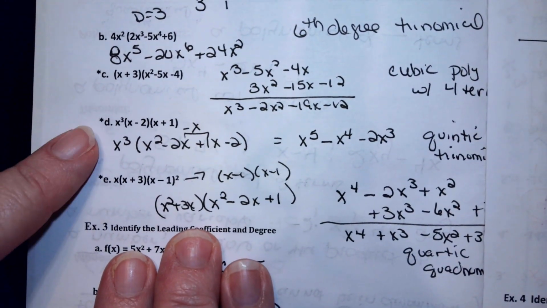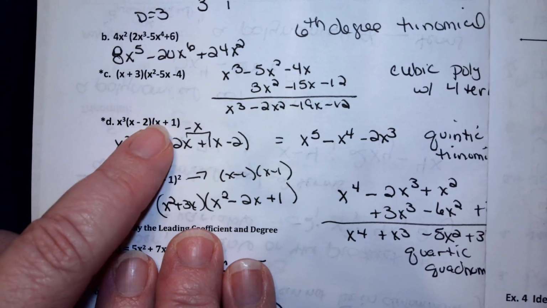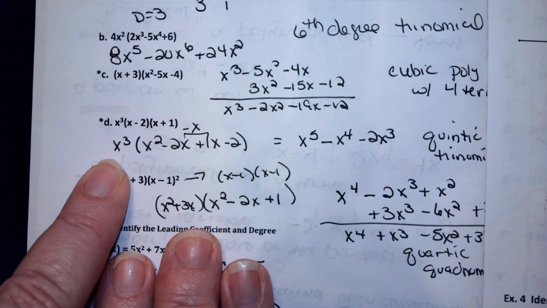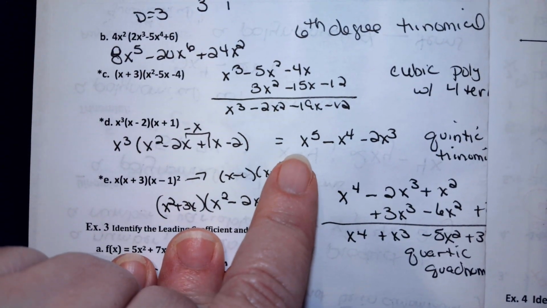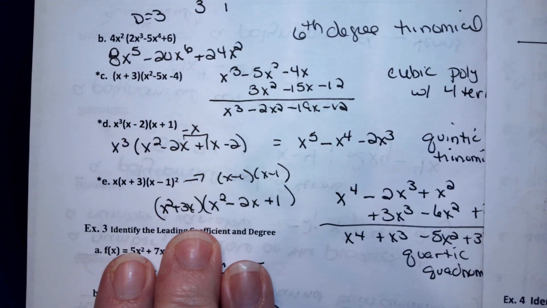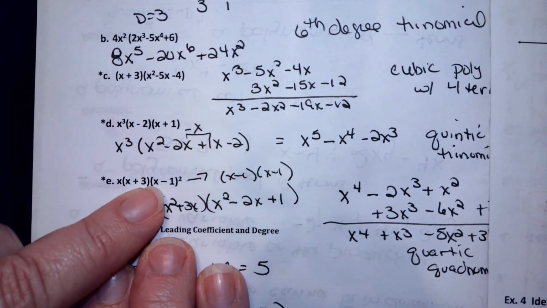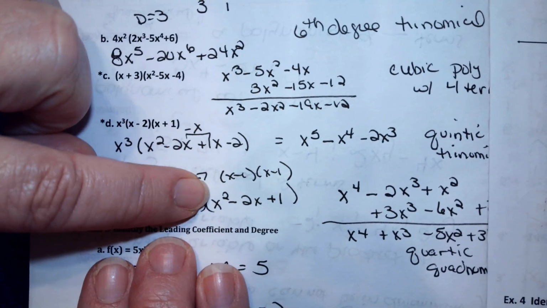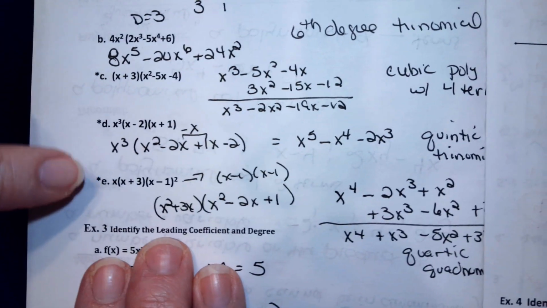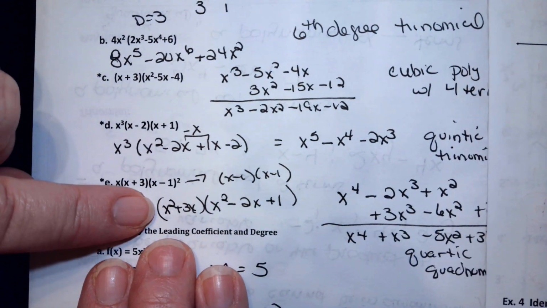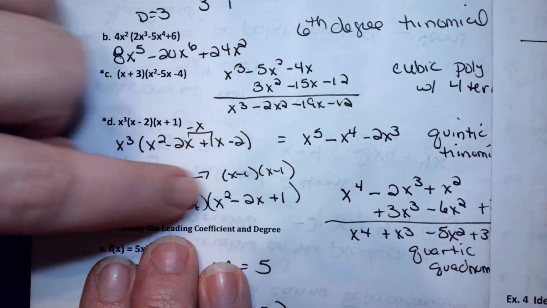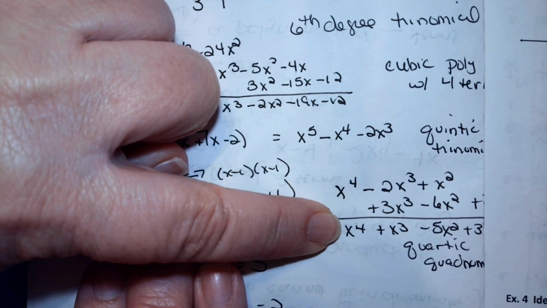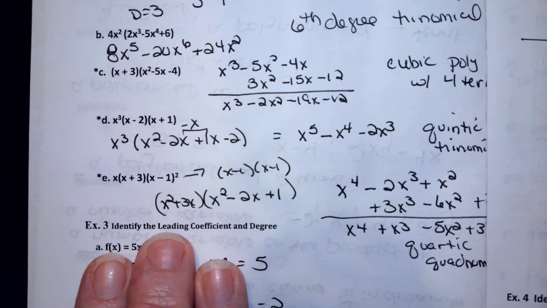And for this one right here, I would multiply these two binomial factors. And then once you multiply these two right here, you'd multiply it by x cubed. And this would be your polynomial that you get. So that makes it a quintic. And this one, that x minus 1 squared means you would do x minus 1 times x minus 1, which would give you x squared minus 2x plus 1. Then x times x plus 3 would give us x squared plus 3x. So when we multiply the binomial times the trinomial, we would get this right here, which, see, x to the fourth is the biggest, so it would be a quartic.